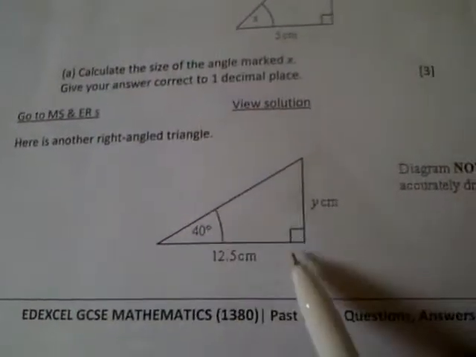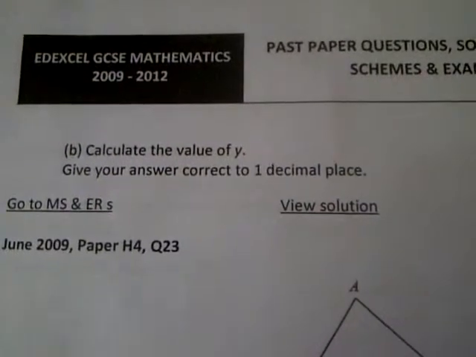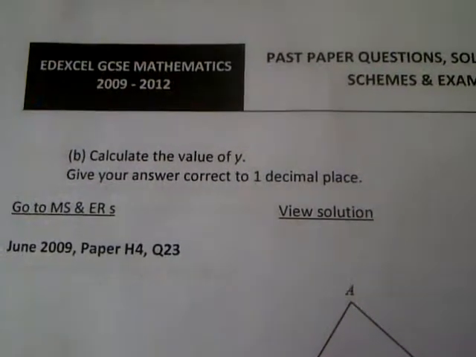Now this question says here is a right angle triangle. Calculate the size of the angle marked x, that's this angle. Give your answer correct to one decimal place. And that one says here is another right angle triangle. Calculate the value of y. Give your answer correct to one decimal place.